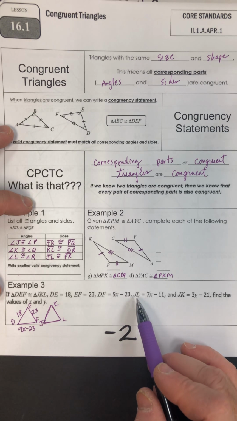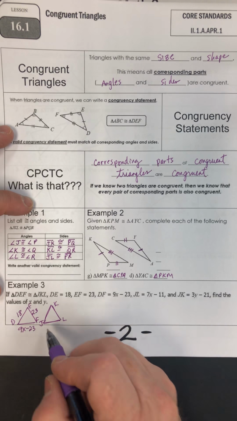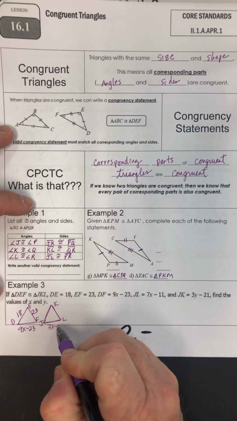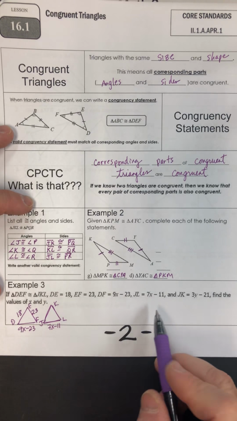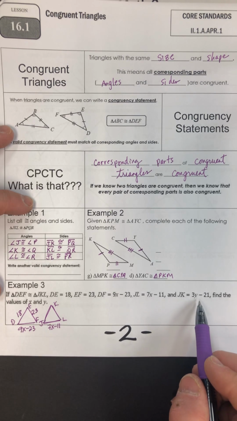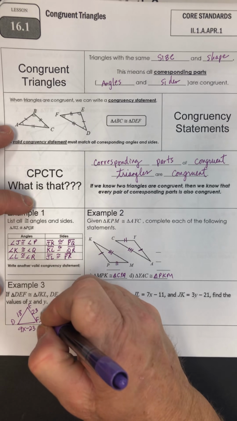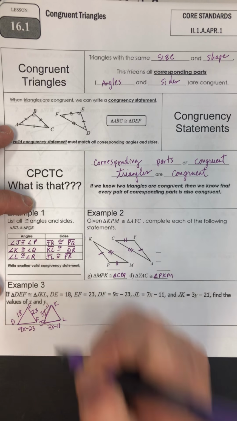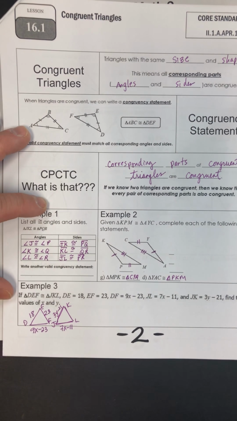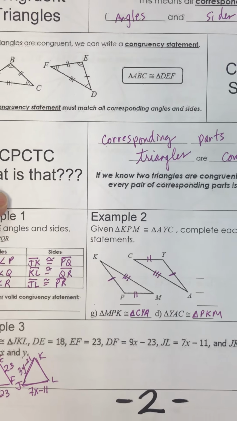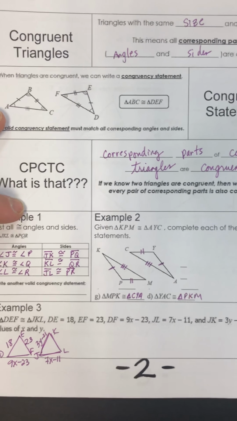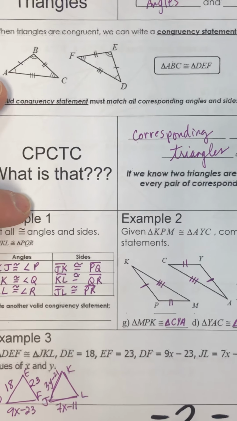Now, it also gives me J to L is 7x minus 11. So from J to L, 7x minus 11. And J to K is 3y minus 21. So this is 3y minus 21. Okay, so take a look at that, how I marked it.